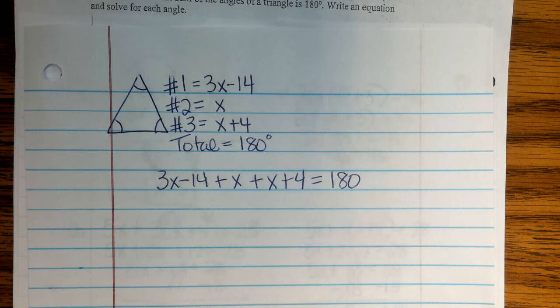Now, remember, this is the question. It says solve for each angle. So when we solve for x, are we solving for every angle? No, you're only going to get angle number 2. So you're going to have to do some more work before you get the other ones.